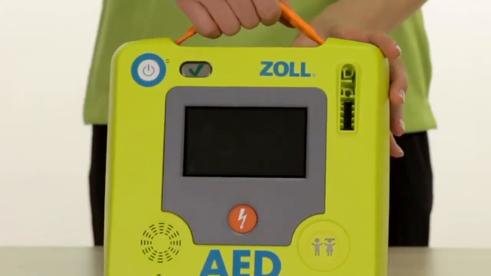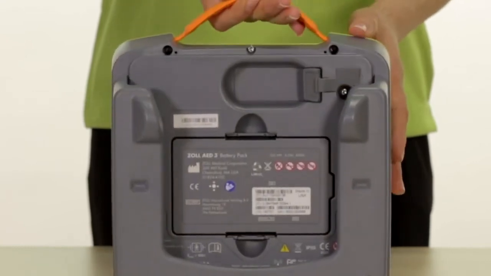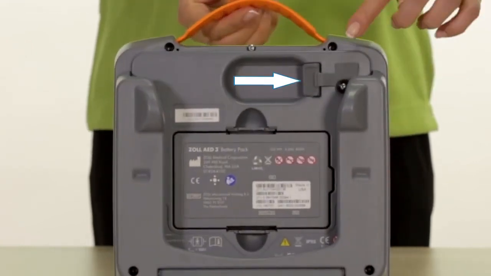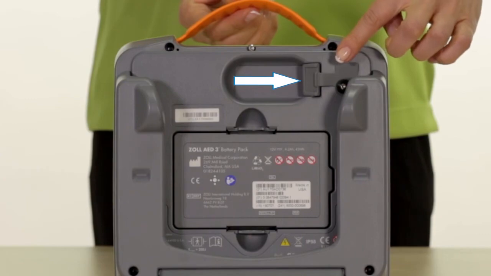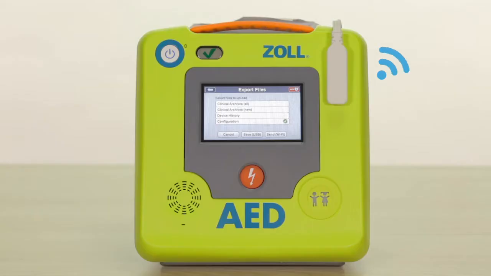The USB port can be found in the back of your AED3 on the top right under a small rubber port cover. To transmit event data over Wi-Fi will require your AED3 to have been previously configured for Wi-Fi and that you've established a Zoll Case Review account to transmit the data to. We will cover Wi-Fi configuration and case review later in the advanced portion of this video.